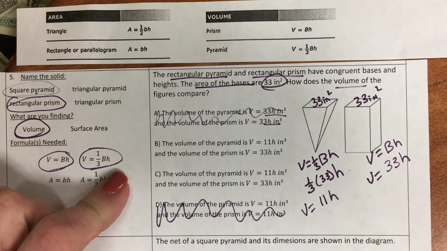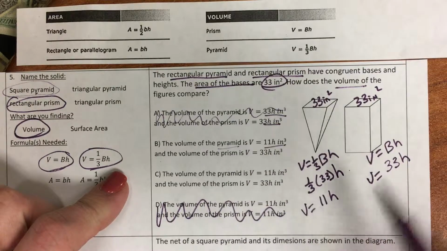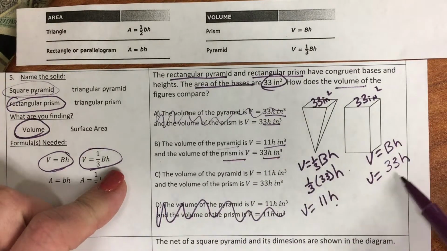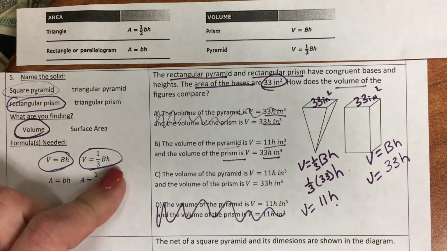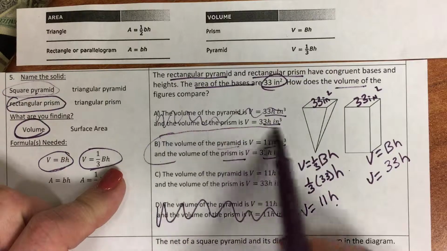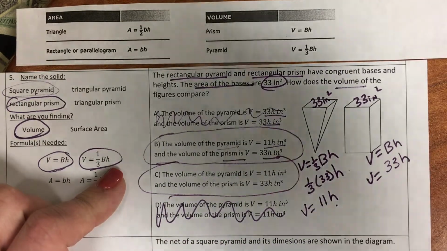So let's see if either one of these are correct. All right, so the volume of the pyramid is 11H, that's true. And the volume of the prism is 33H, that's true. All right, so I goofed up, so B and C are both correct.